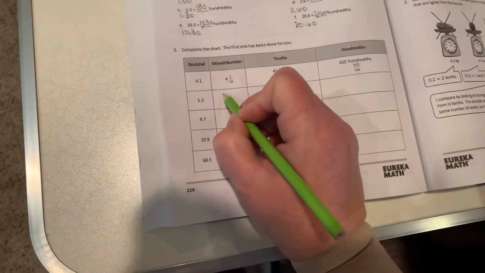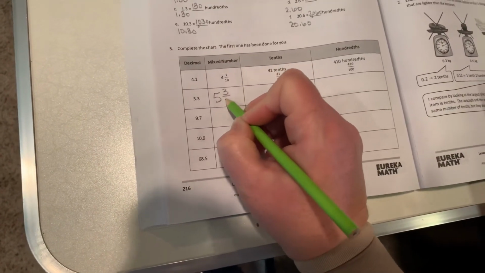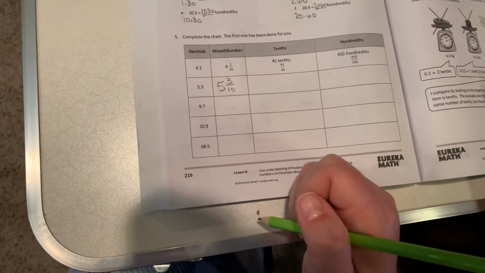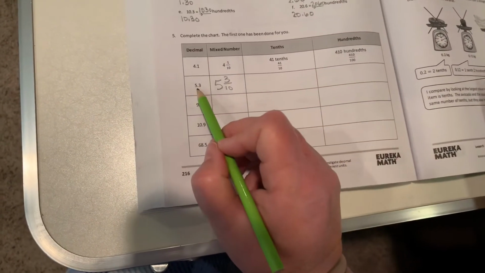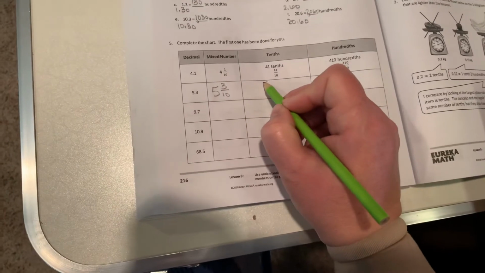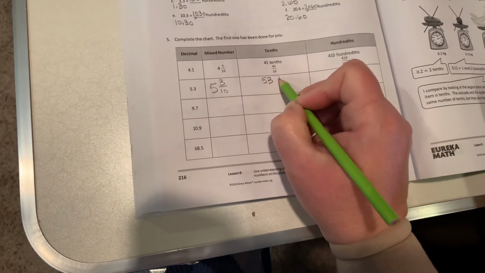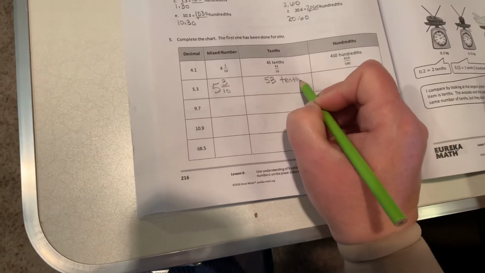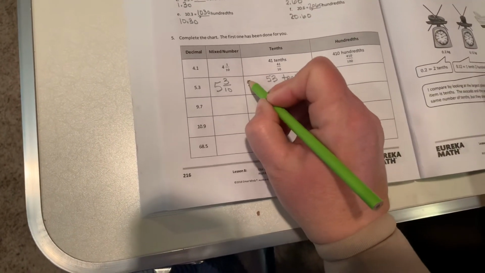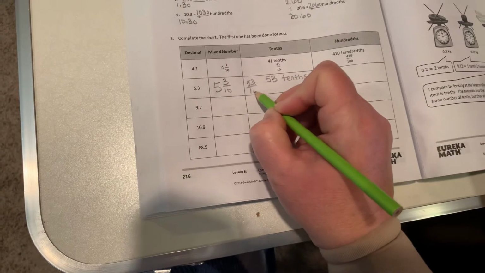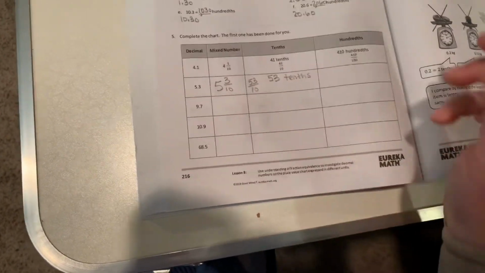Down here at the bottom, we are going to be completing the chart. They want to see it as a mixed number, so that's easy enough. 5 and 3 tenths. That should be the really easy part by now. They want to say, how many tenths is that? I think it's a lot easier to look at this number and say, oh, well, that's 53 tenths. If you prefer to write it as the fraction, it's 53 over 10, okay?